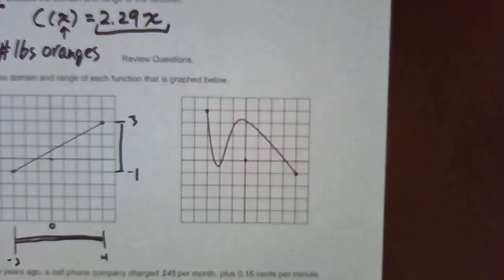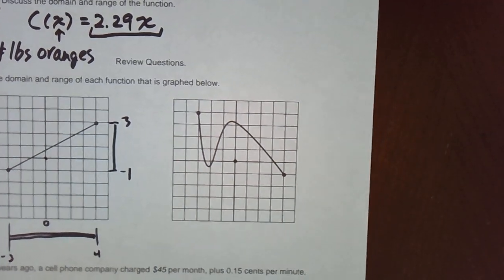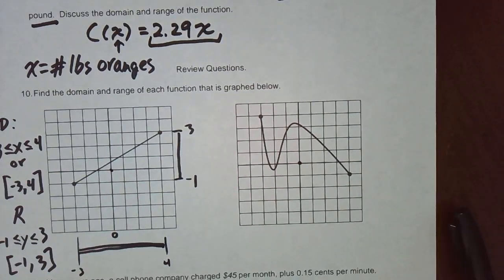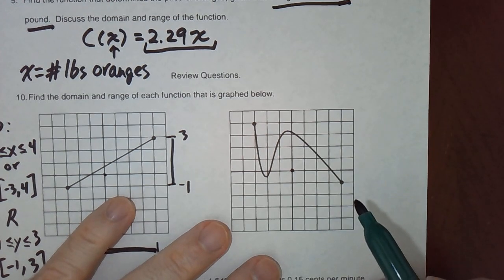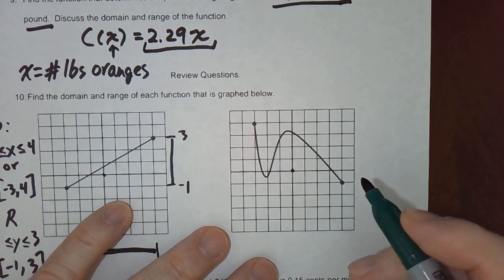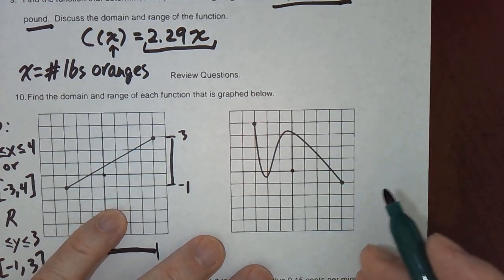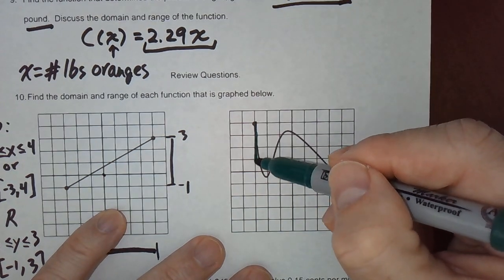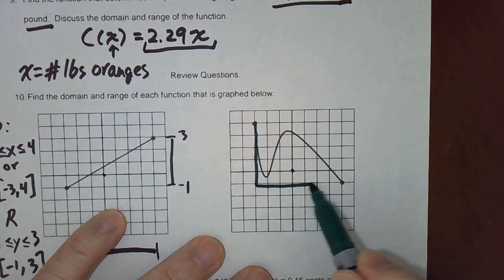And another way to consider the domain and range, let's look at this second example. If you could draw the smallest possible rectangle made with horizontal and vertical line segments that encompasses this function, that'll help us out. Looks like it would be something like this.